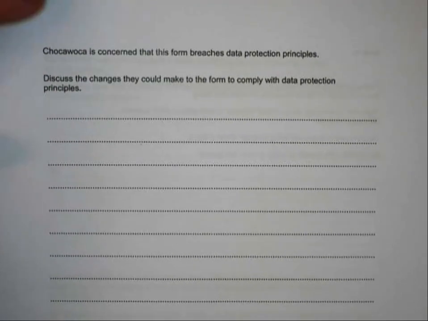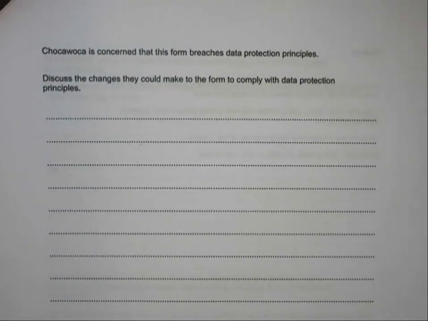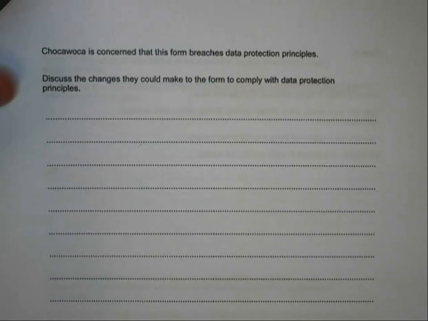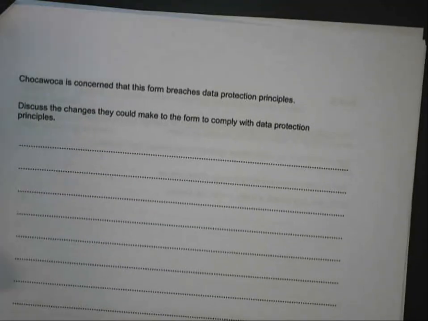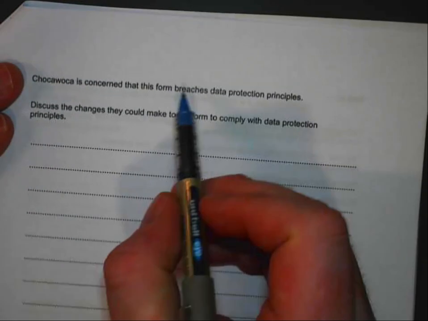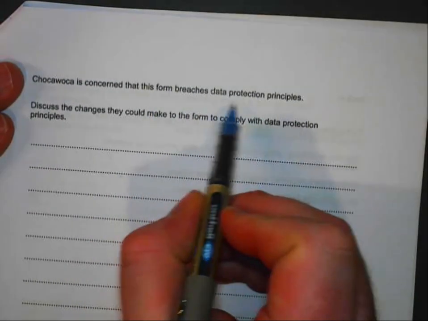Okay, so we flip over the page and it'll say this word discuss. Okay, it'll say discuss, and this is for 6 marks. Okay, and it'll say the following. It'll say Chocolate is concerned the form breaches data protection principles.